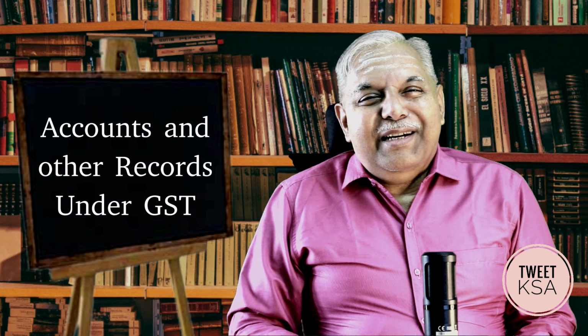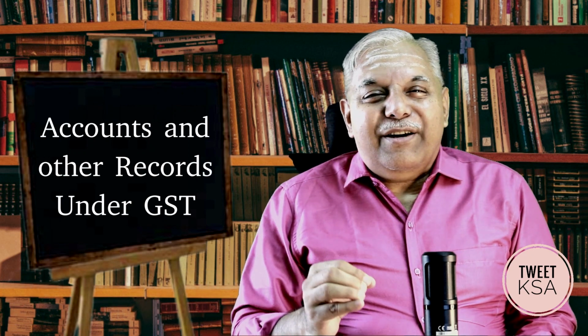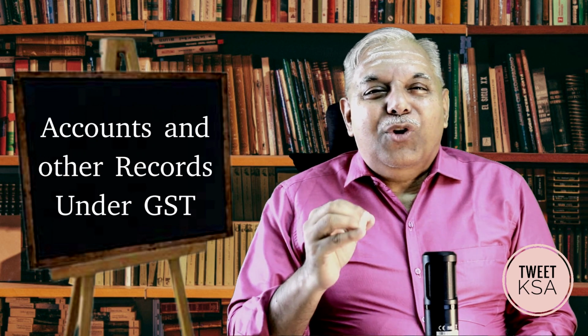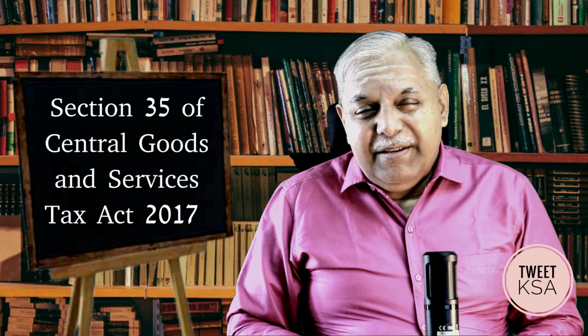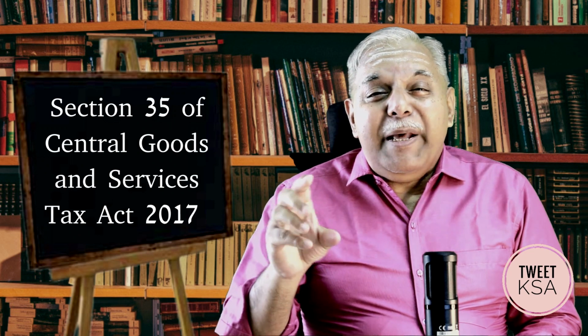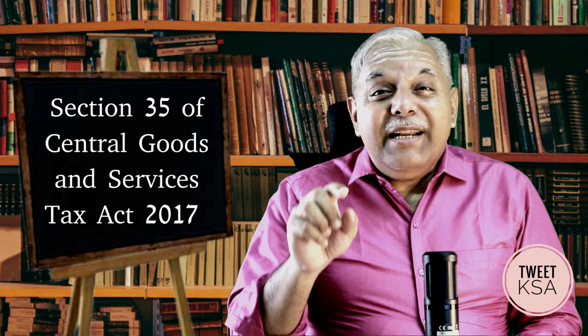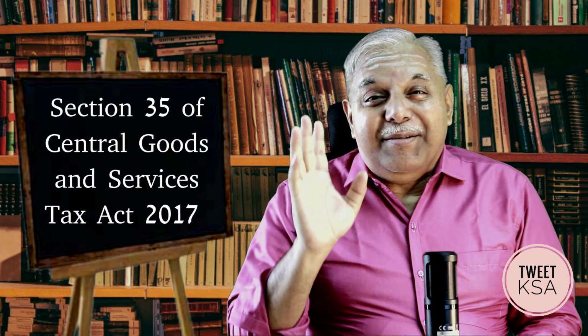This is an interesting topic. Accounts and other records to be maintained under GST. This is our topic today. As per section 35 of the GST Act, accounts and other records need to be maintained at the principal place of business. That is, the place which is registered under the certificate. There the accounts and records need to be maintained.